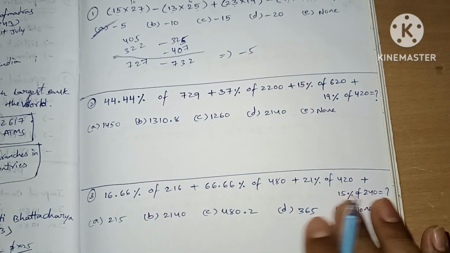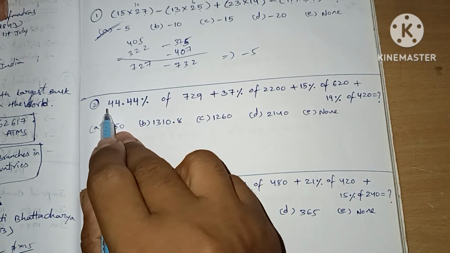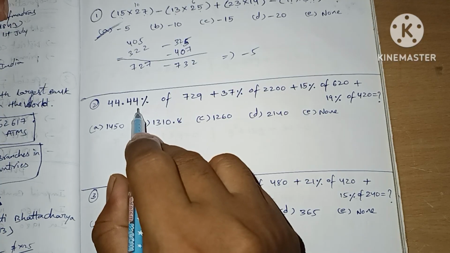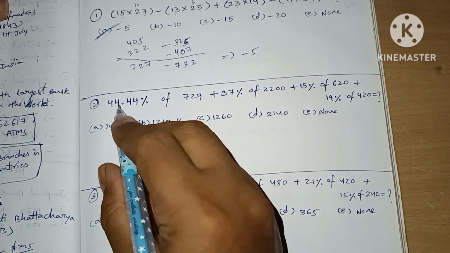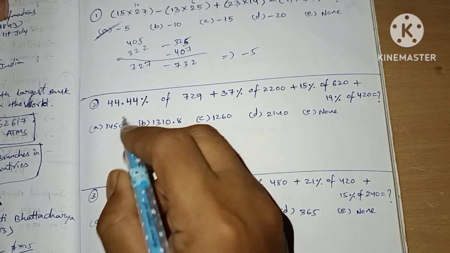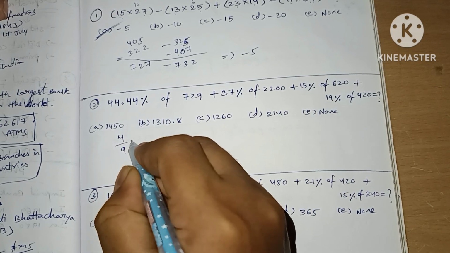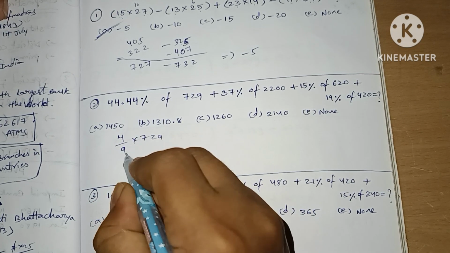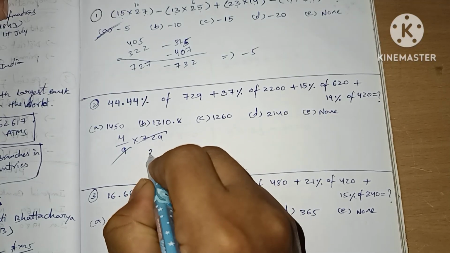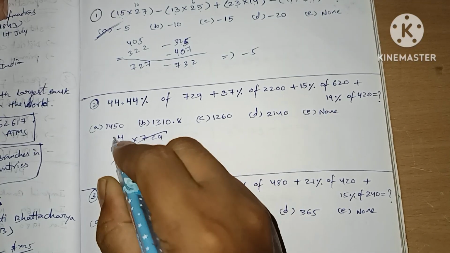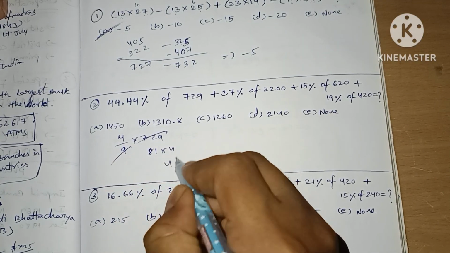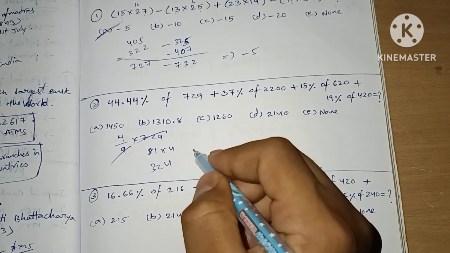Next, second question. Here I know 11.11% is nothing but 1 by 9. But here we have 44.44, so it will be 4 by 9 into 729. 9 × 81 times 4, so 324.